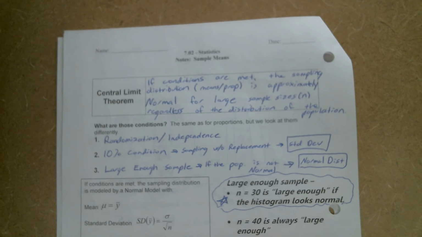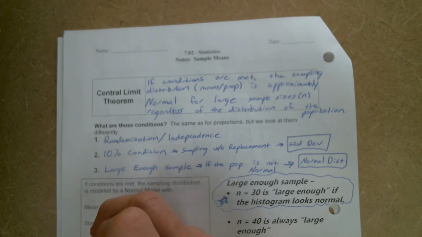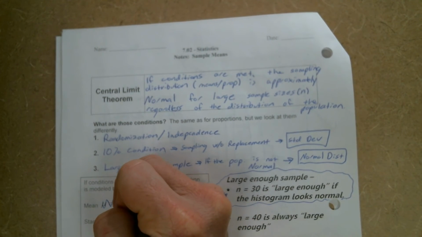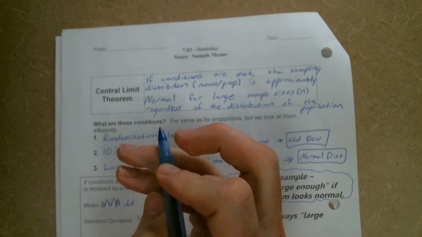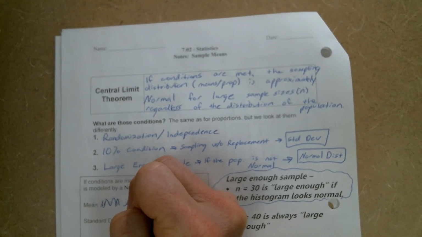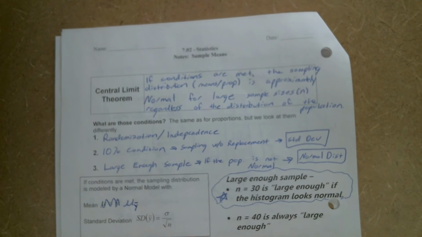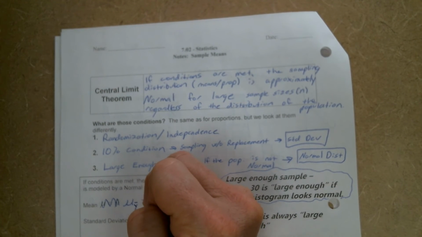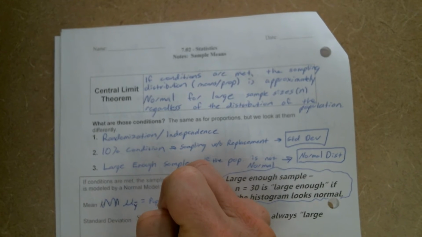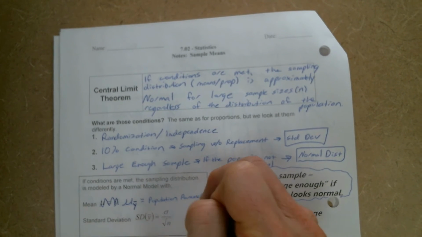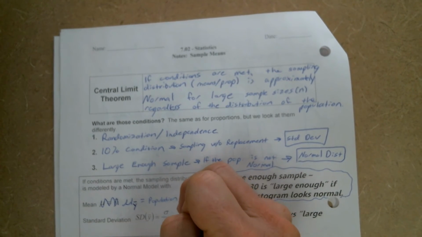So if conditions are met, the sampling distribution is modeled by a normal model. The mean of the sampling distribution, so the mean of y bar, is equal to the true average, or the population parameter, or we can say the population average.